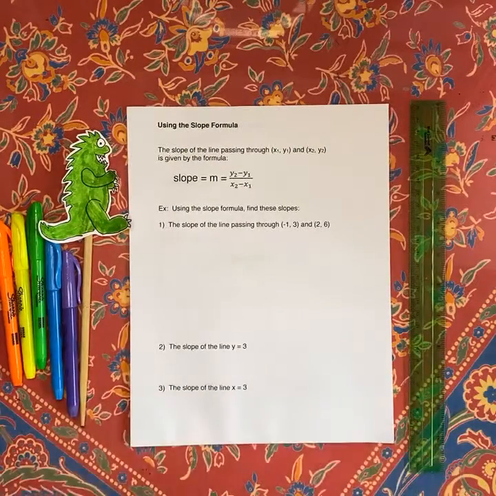We're live! Okay, this is Math 40, Elementary Algebra. This is section 3.4, and we are talking about slopes and rates of change.